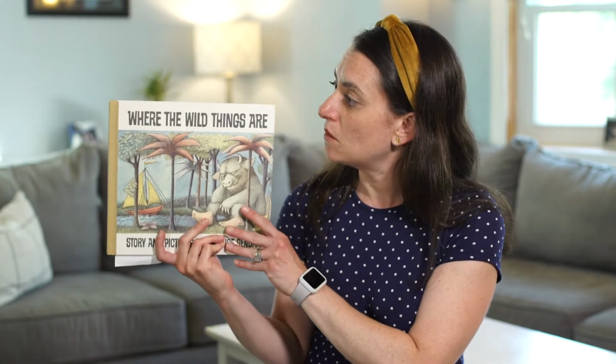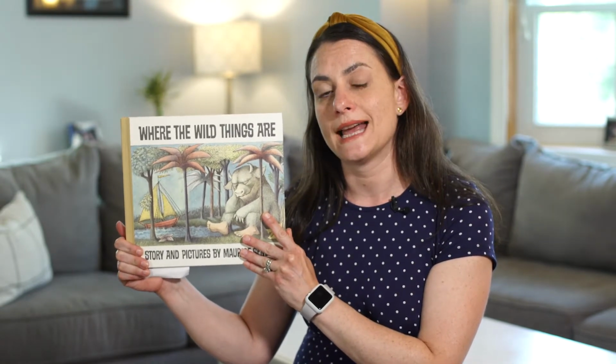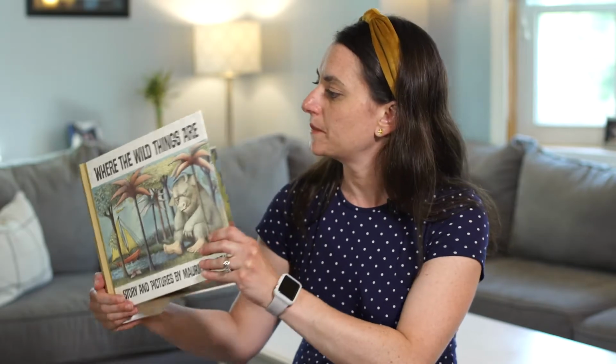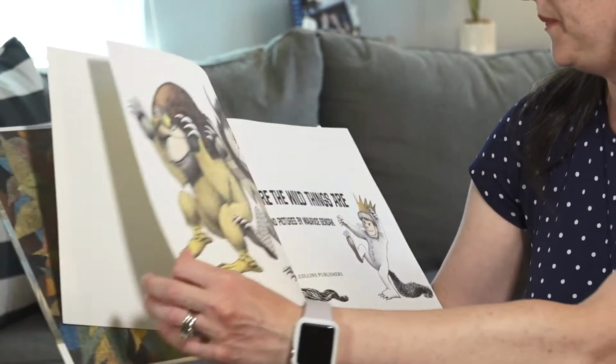So we're going to read Where the Wild Things Are. Pay close attention to those illustrations because they're going to help to describe the characters, setting, and major events in the story. Where the Wild Things Are.